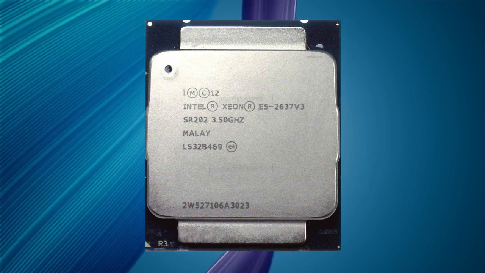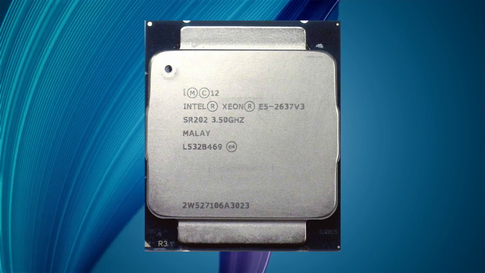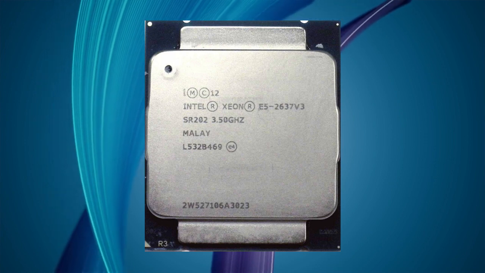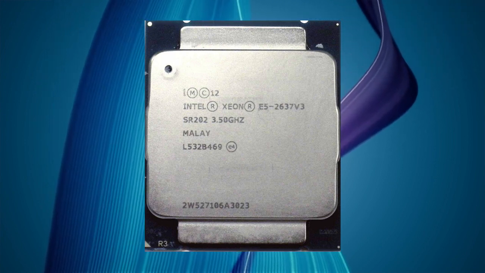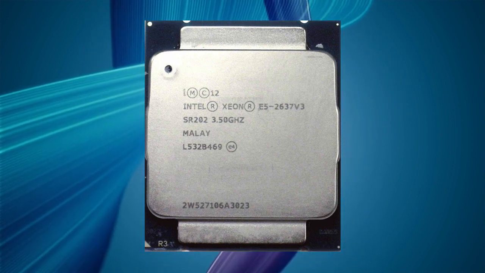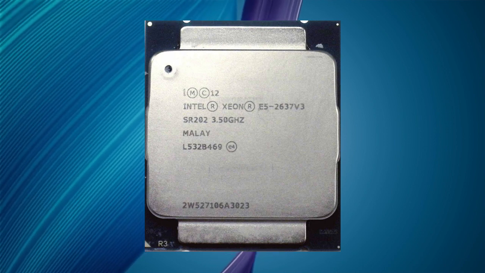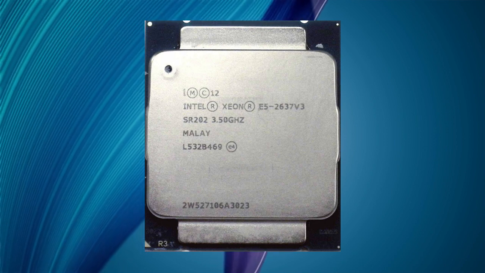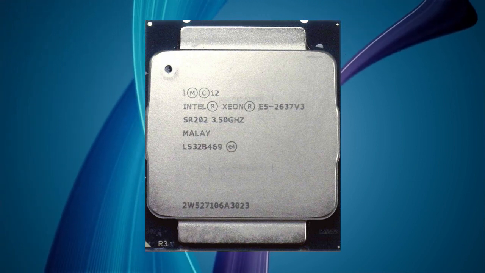Power consumption: despite its high performance, the Xeon E5-2637v3 is a relatively power-efficient CPU. Its thermal design power, TDP, is 135 watts, which is on par with other CPUs in its class. However, thanks to its Turbo Boost technology, the CPU is able to operate at higher clock speeds without significantly increasing its power consumption. This can lead to lower overall power usage in systems that utilize the CPU.